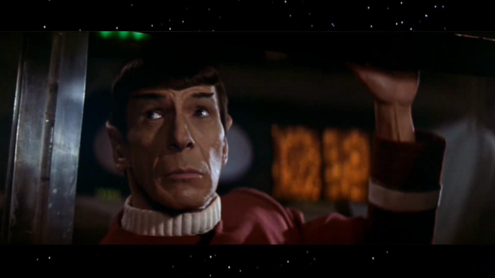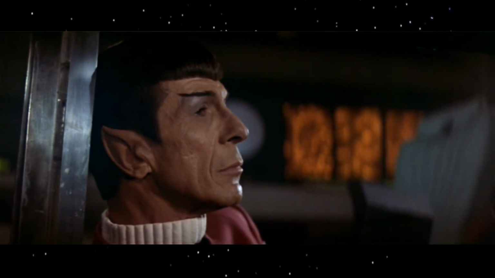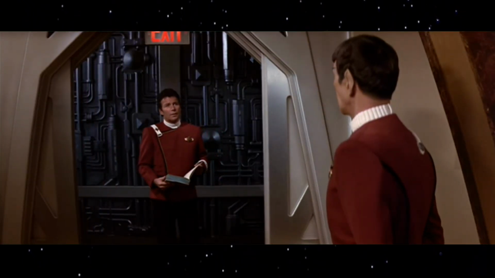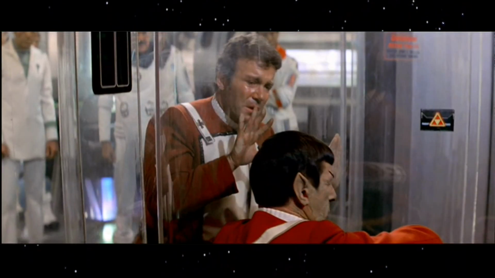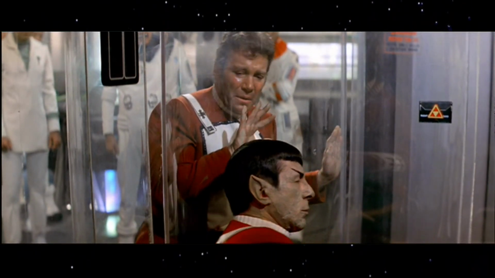They hoped that audiences would see this and assume the rumors of Spock's death had been grossly exaggerated. Aren't you dead? And be caught off guard when Spock's actual death happens at the end of the movie.